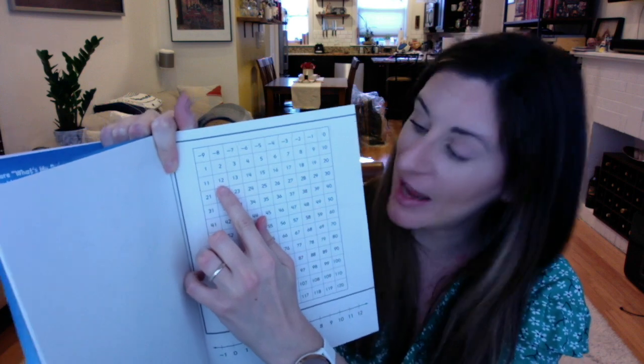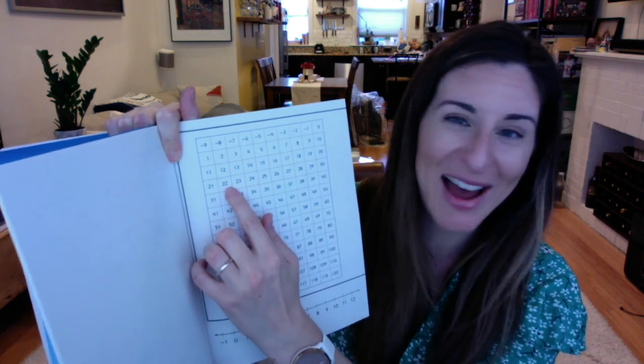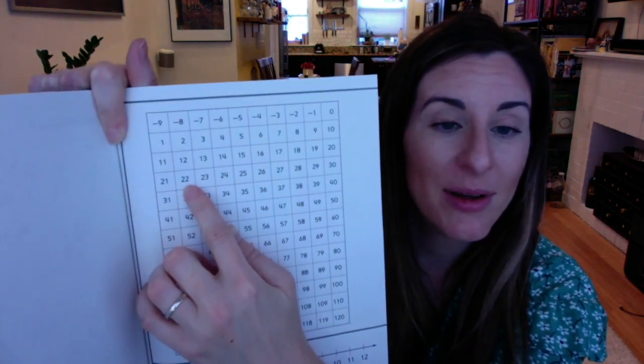I'm going to look right in the back of my book to see the number grid. 10 plus 12, I have 12 and I hop 10, boop. One hop down on the number grid means plus 10, and I landed on 22 because 10 plus 12 is 22.